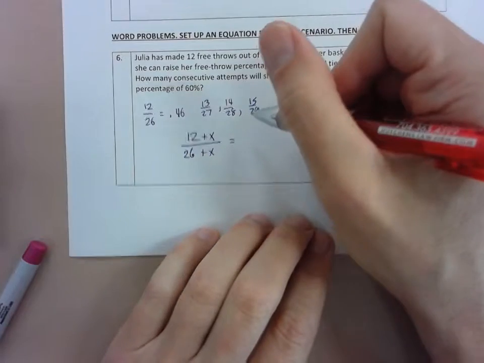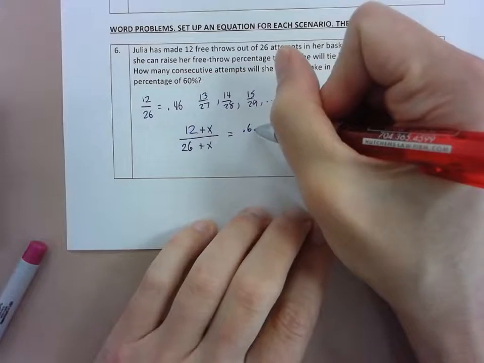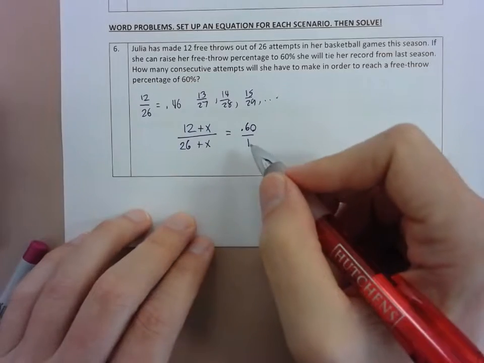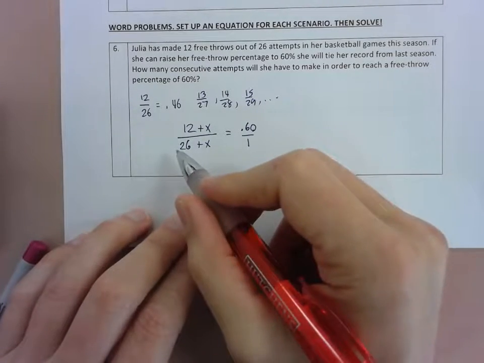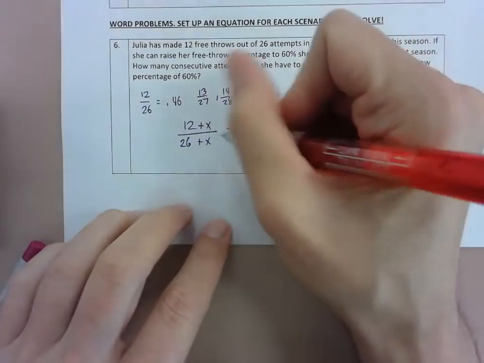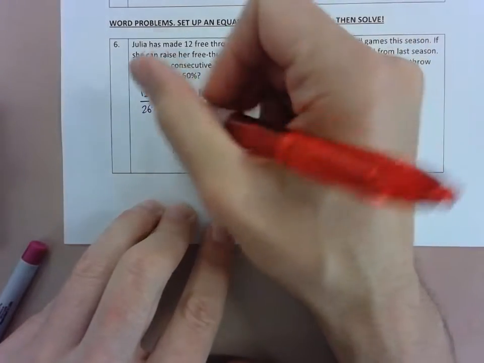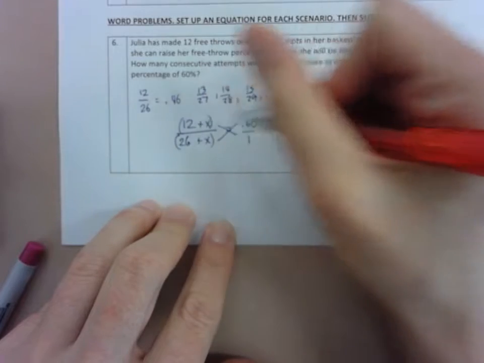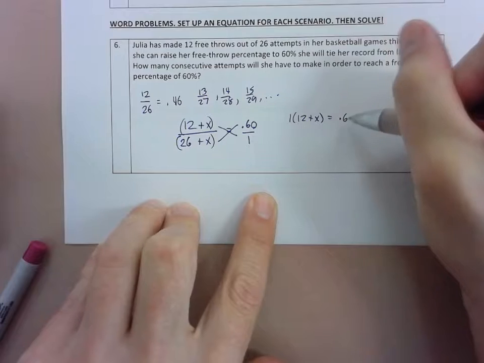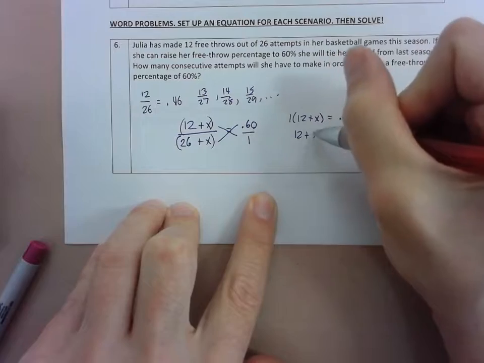This is a little bit up for debate on how you want to set that up. But if I do 0.6 over 1, then really what I'm doing is I'm multiplying the 26 plus x times 1. I mean, the denominators are different, but I can treat this as a proportion. I'm not going to sit here and try to match common denominators, when I can just set it up like this. So it's going to be 1 times 12 plus x equals 0.6 times 26 plus x. And of course, that's 12 plus x.